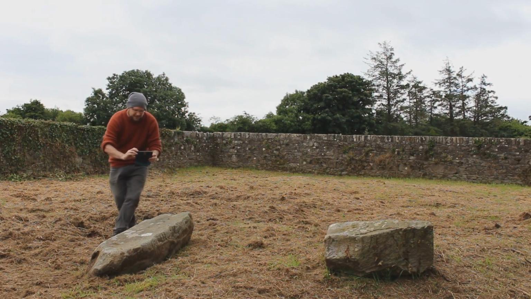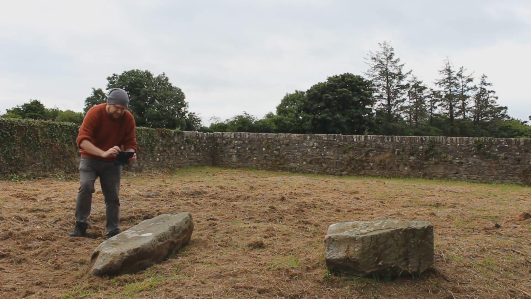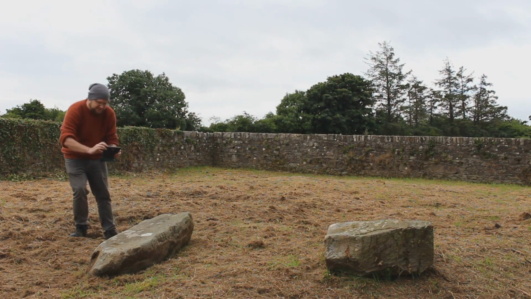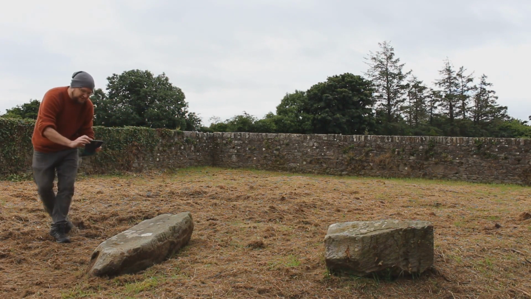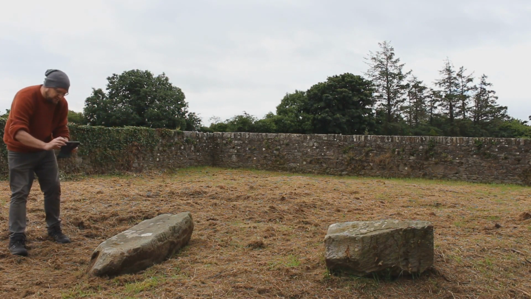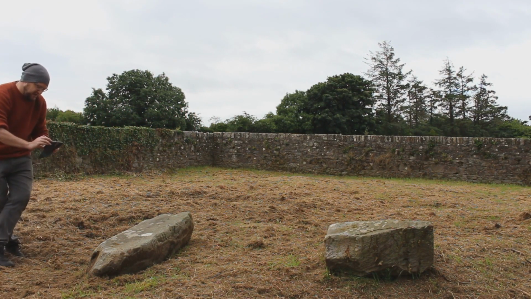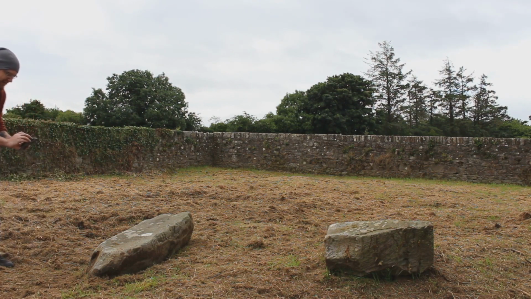And again, I'm keeping the whole area of the stone and a bit of the surrounding ground. That's all just for context, so the video knows what's part of the stone and what's part of the ground, and the software will know that later on.